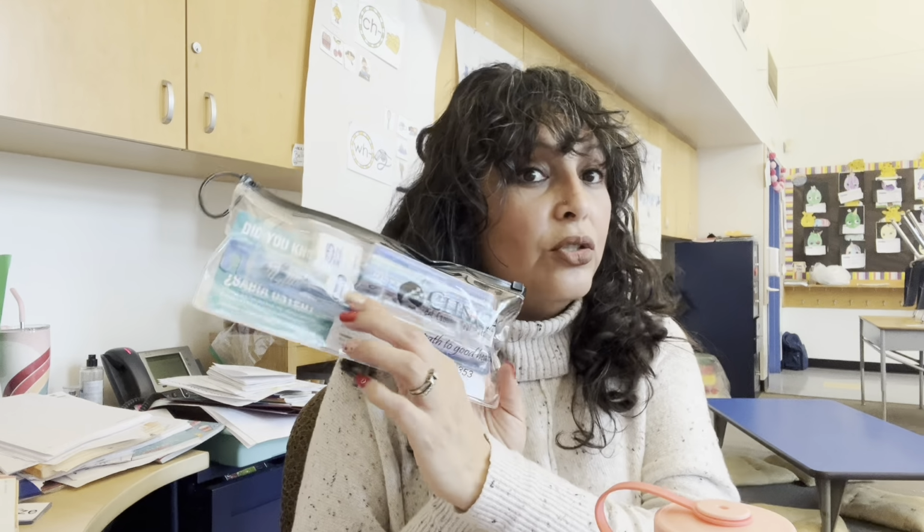They also went home with a little bag from the Cactus, and it has a toothbrush because you have to change your toothbrush often, and then toothpaste and some floss. And so they went home with that today.